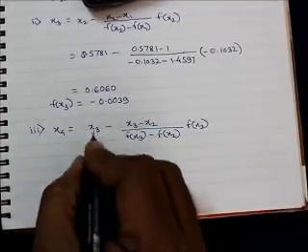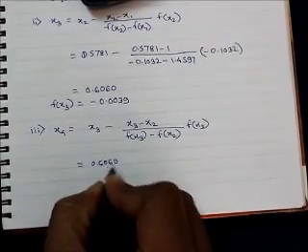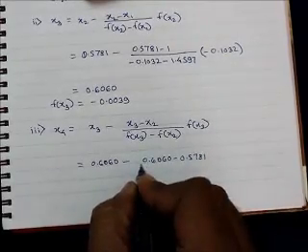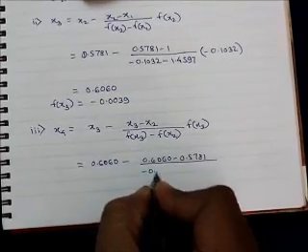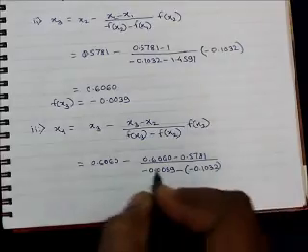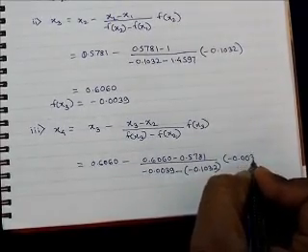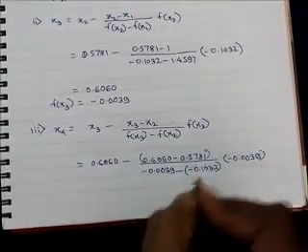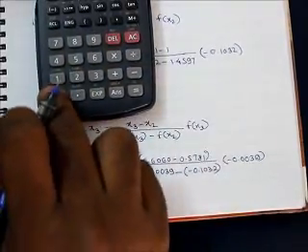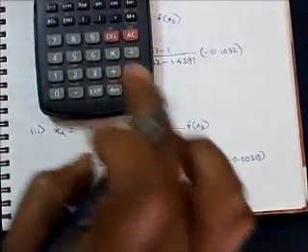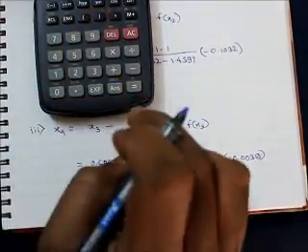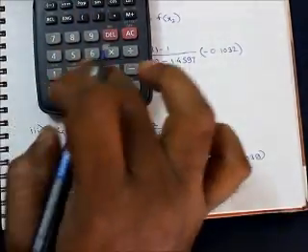Which is 0.6060 minus (0.6060 minus 0.5781) divided by (minus 0.0039 plus 0.1032), whole thing multiplied by minus 0.0039.